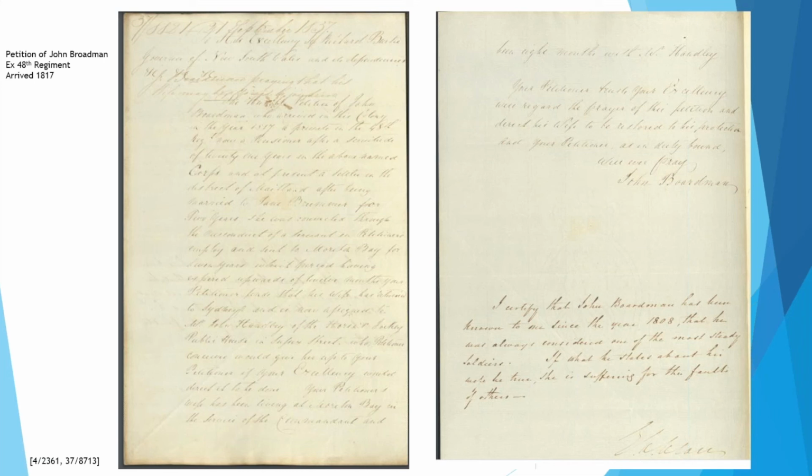The person is certifying that John Boardman has been known to him since the year 1808 and that he was always considered one of the most steady soldiers, and if what he states about his wife is true, she is suffering from the faults of others.